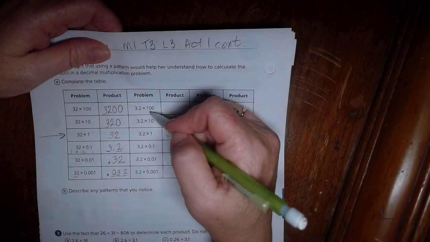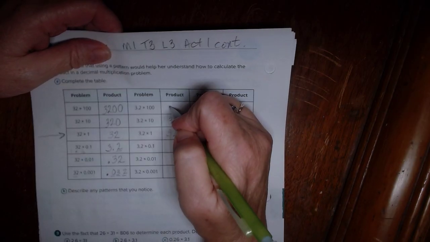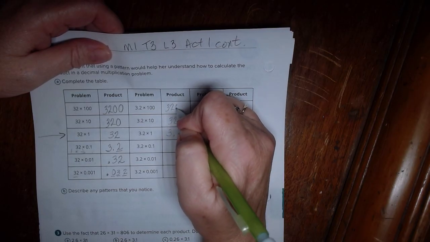And then 3 and 2/10 times 100. So now if we get 100 times bigger, our answer is going to be 320.